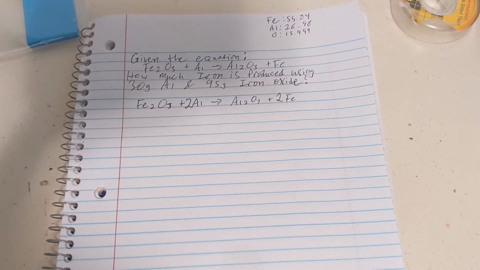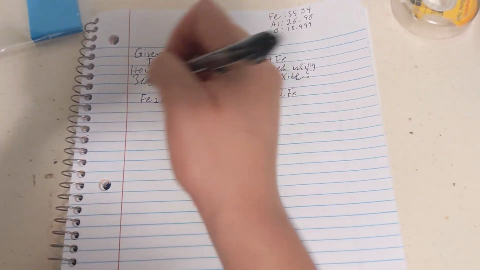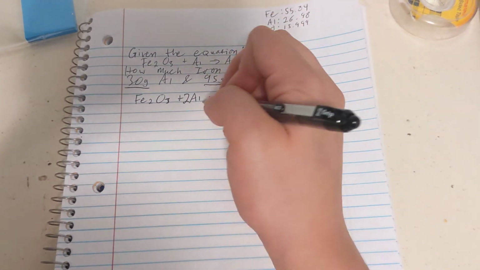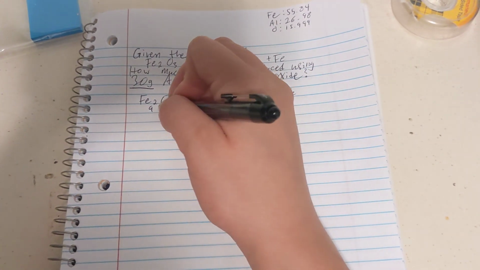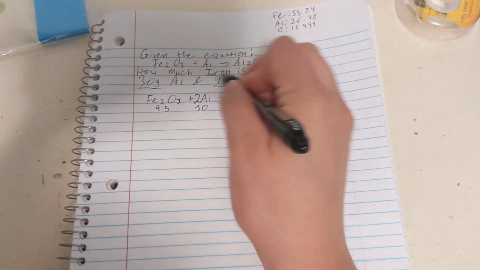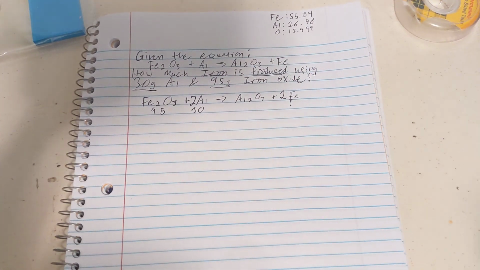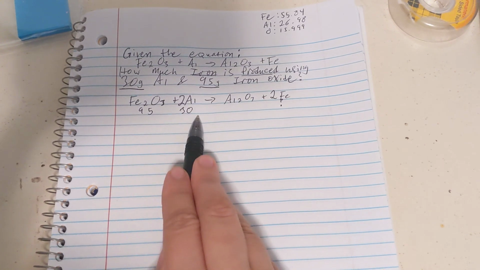Now our next step is going to be to write down what we know. We know here from the question that we have 30 grams of aluminum and 95 grams of iron oxide, which we will put here underneath. But we are trying to find how much iron is produced, so we're going to go ahead and add a question mark right there. Now our next step is going to be to convert each of these into moles.